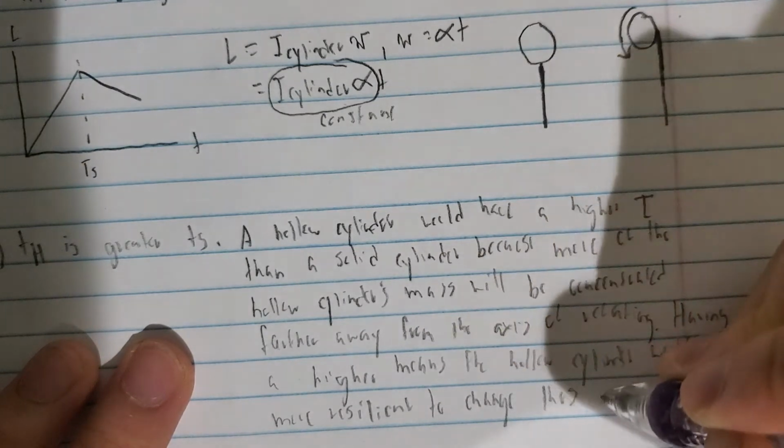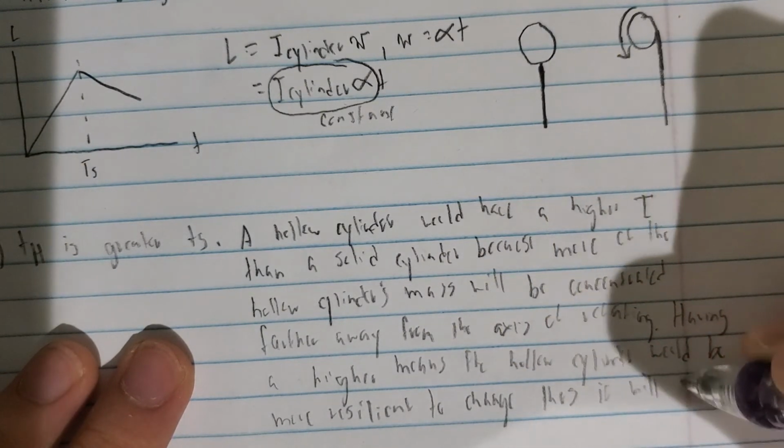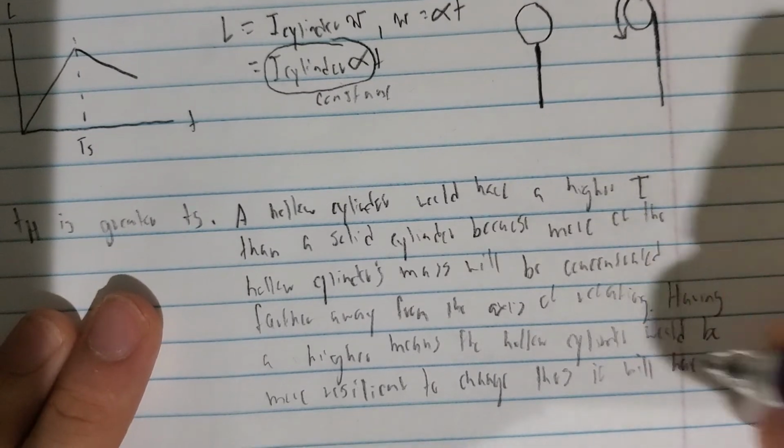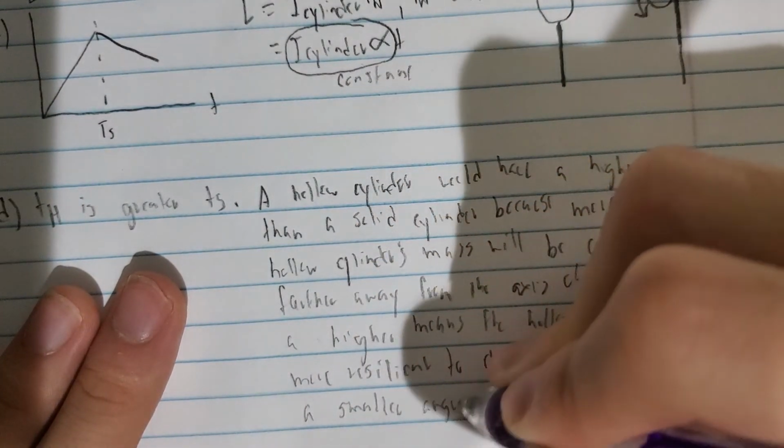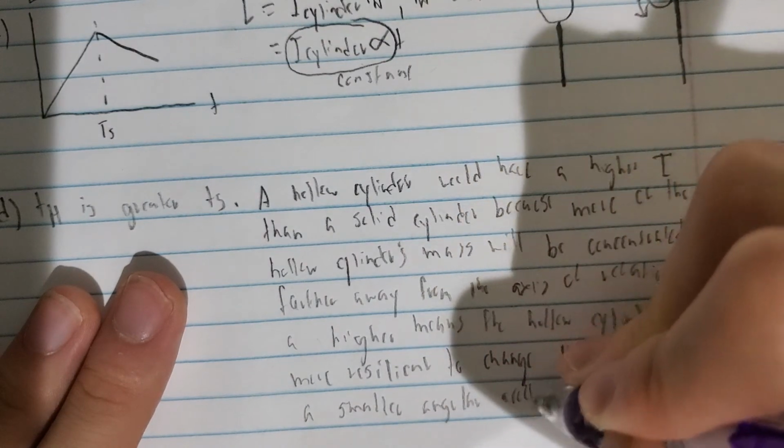Thus, it will have a smaller angular acceleration.